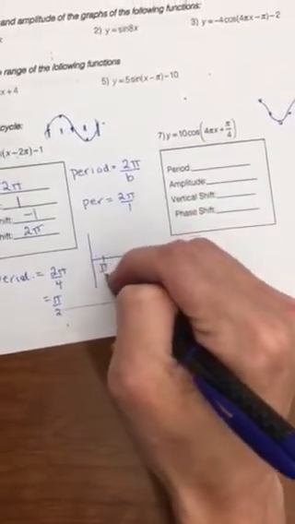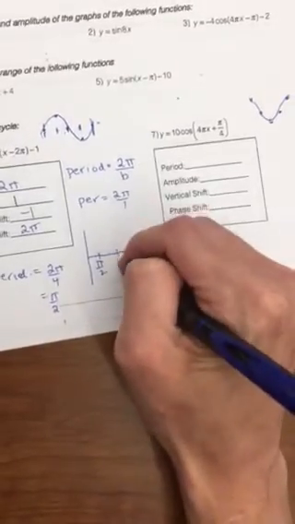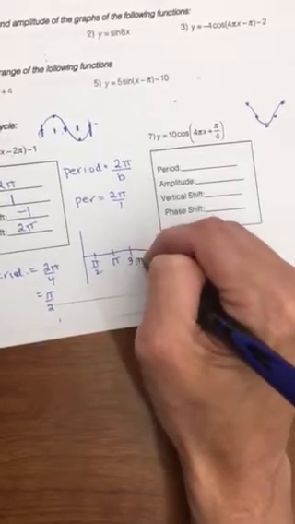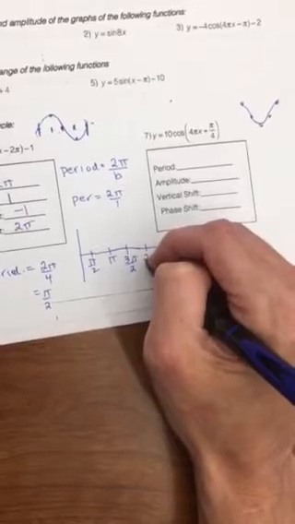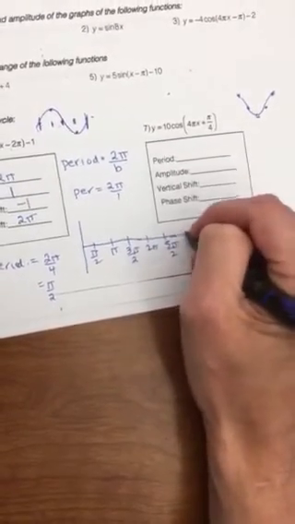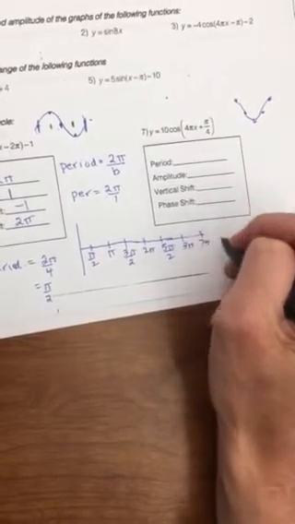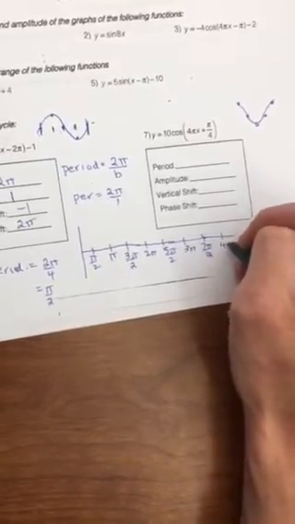So we have pi over 2. If I add pi over 2 to that, that gives me pi. If I add pi over 2 to that, that gives me 3 pi over 2, 2 pi. And then this is going to be 5 pi over 2. And then this is 3 pi, and this is 7 pi over 2, and then we have 4 pi.